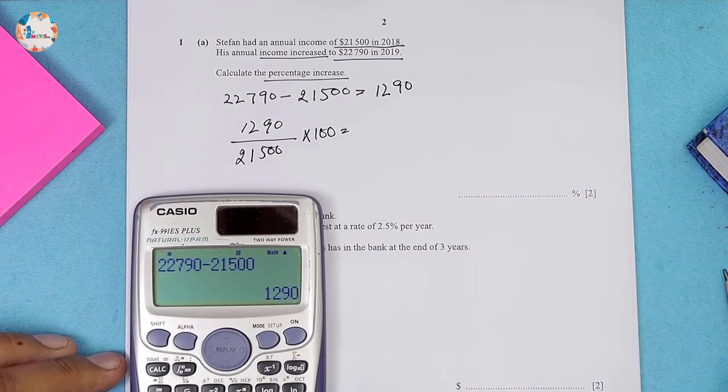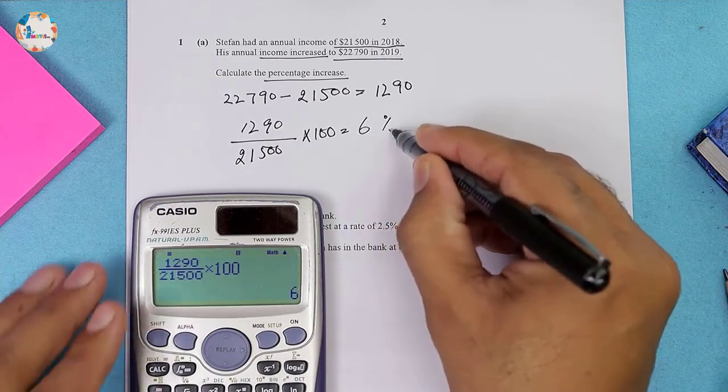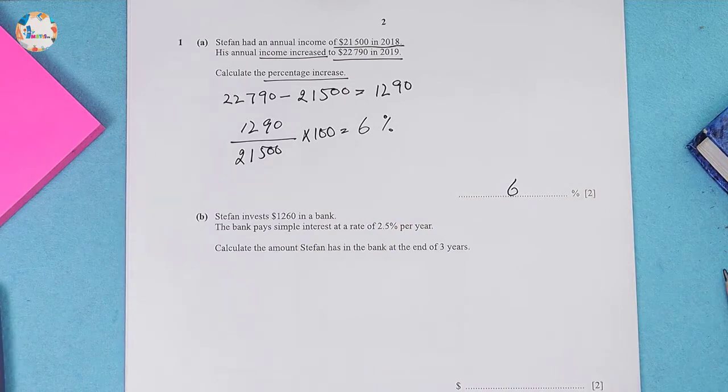So 1290 over 21500, multiplied by 100, is equal to 6. So it will be 6%. So the answer will be 6% over here. Hopefully you understood this A part.